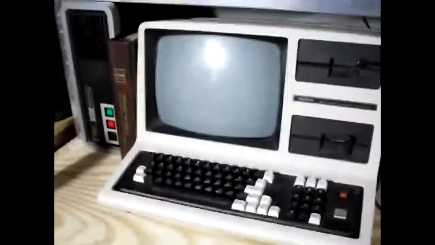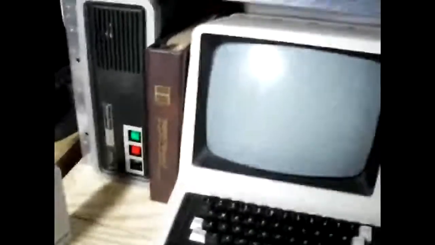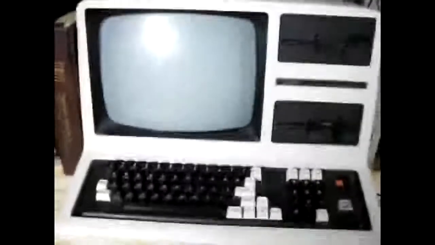On the TRS-80 side, I have the TRS-80 Model 4. Now this TRS-80 also has a 5 megabyte hard drive that I got recently for it, but I'm not going to be using that. I'm not going to turn that on. I'm only going to use the TRS-80 with the DOS disk and the second drive. So I'll go ahead and turn this on right now.